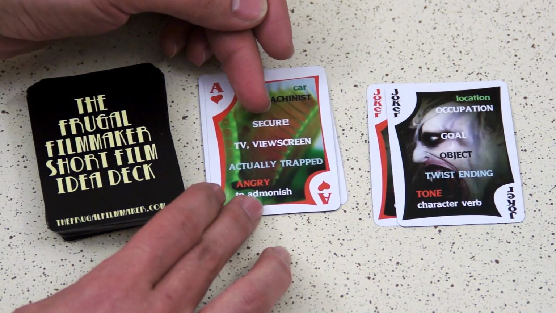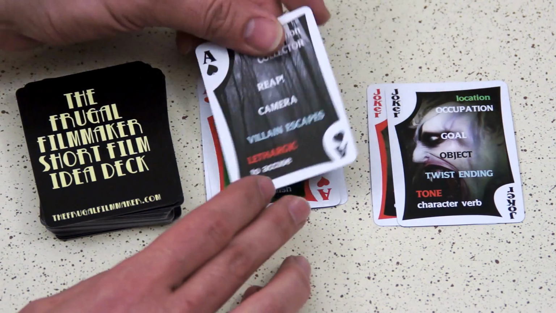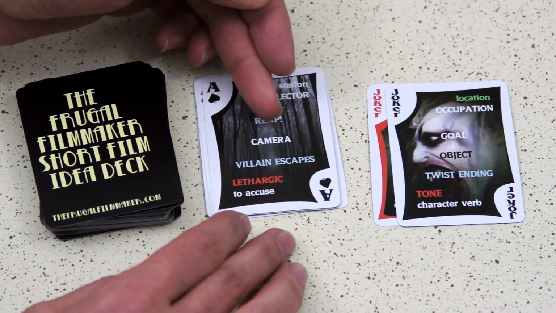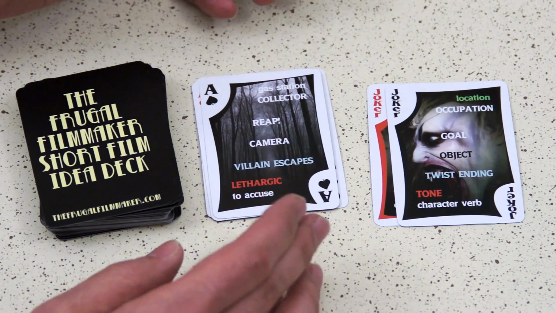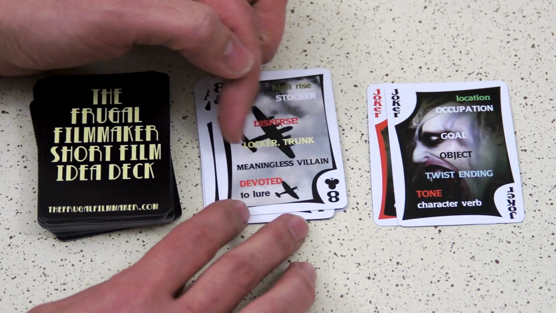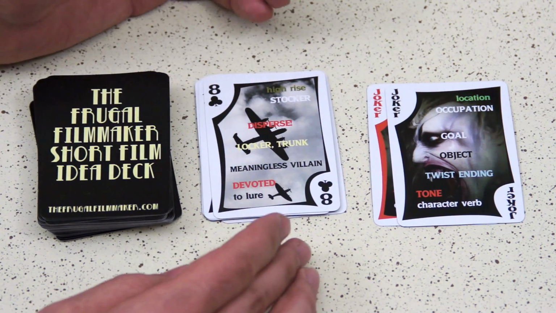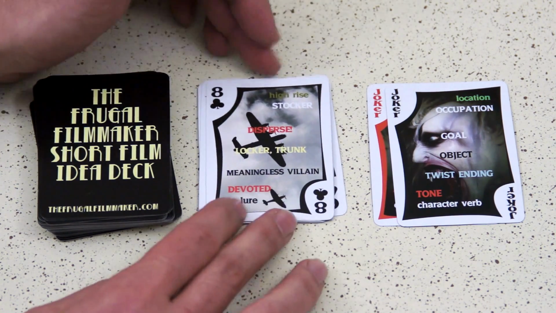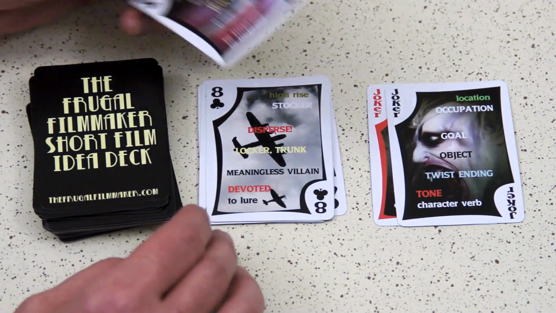The character wants to secure something. What does he want to secure? You can come up with something, or maybe you go to the card here which says camera. Maybe he's trying to get a camera, wants to buy a new camera, steal a camera, whatever. Let's say you want a twist ending. Here it would be meaningless villain, maybe a villain who ends up having no power at all because of the way the story twists at the end, or whatever. Come up with something by yourself.